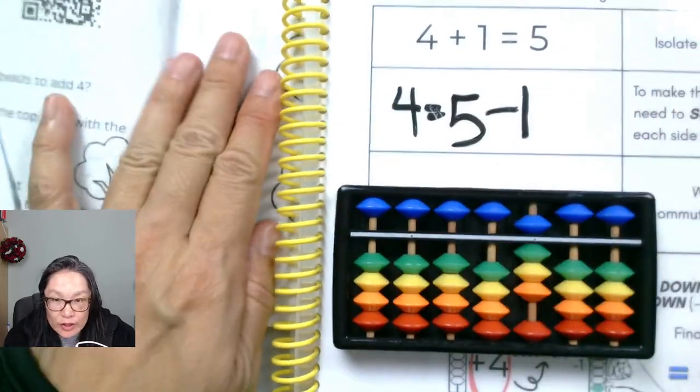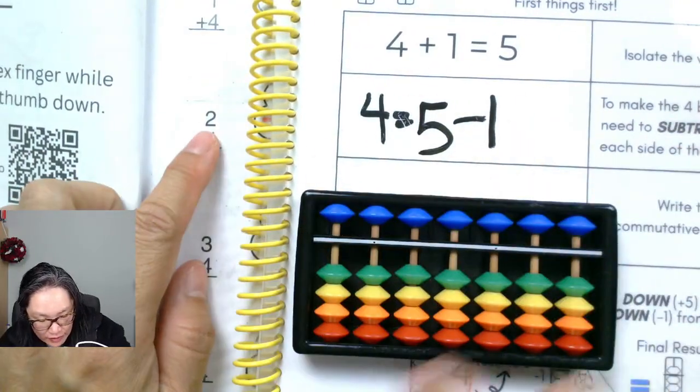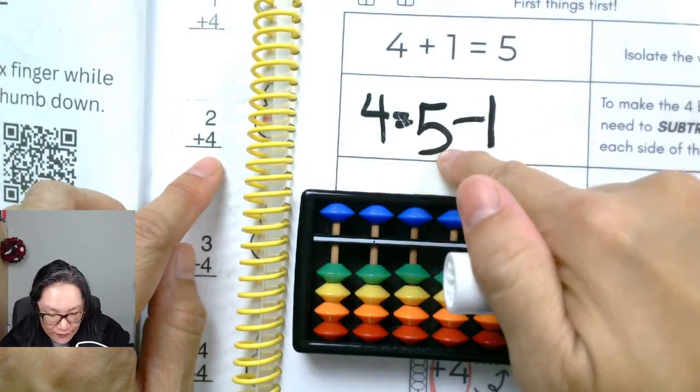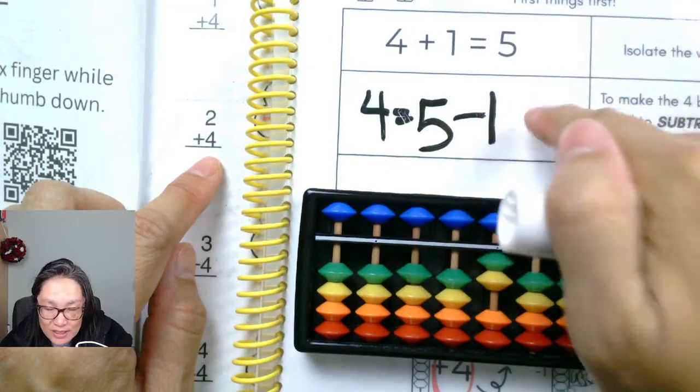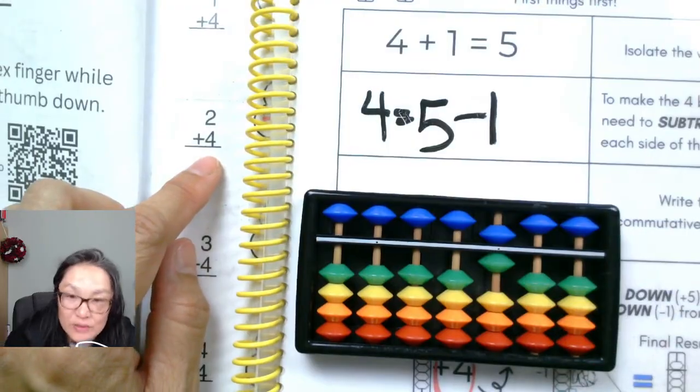This is what we're going to do. We could do it again. I'll show you how versatile understanding how this works is. If I have a 2 and I don't have enough beads to add the 2, I have to plus the 5 minus 1. These are my directions to use the abacus. I plus the 5 minus the 1. My final answer is 6.